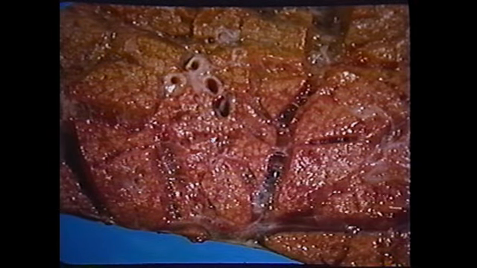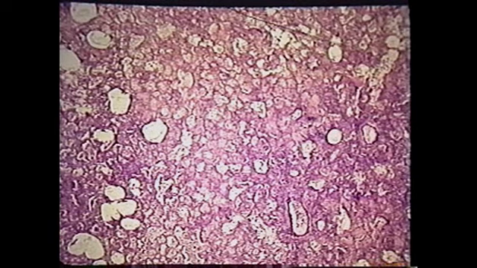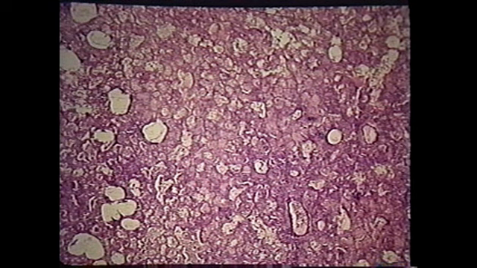It's a diffuse change throughout the entire lung. One little picture doesn't show it to you. But we don't explain it, we recognize it, and we let it go at that.